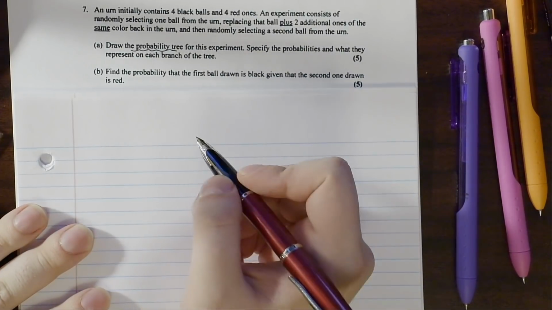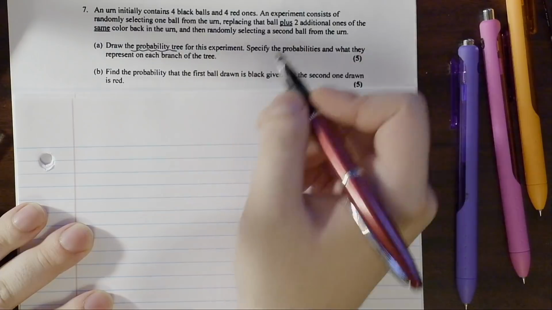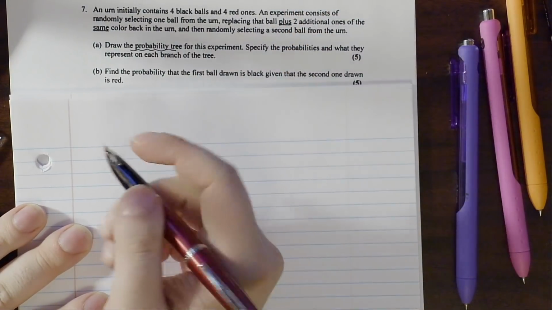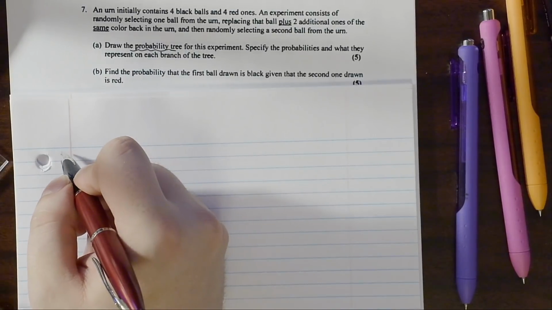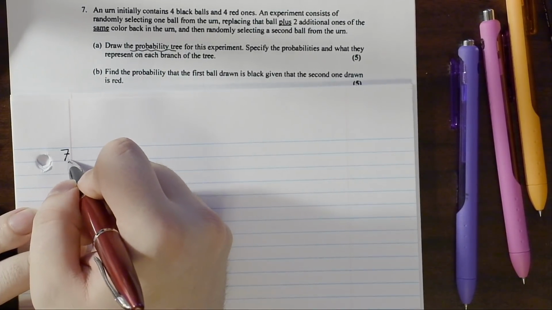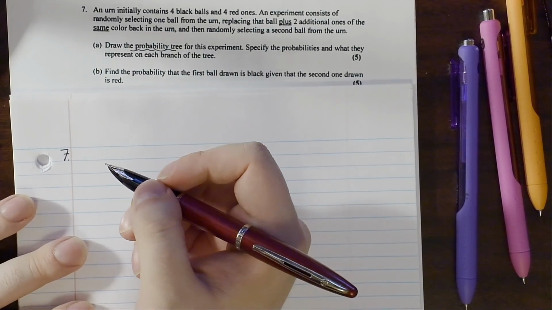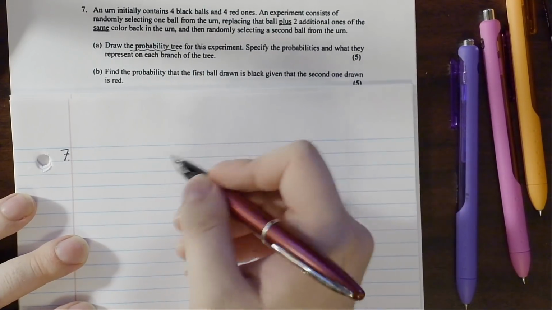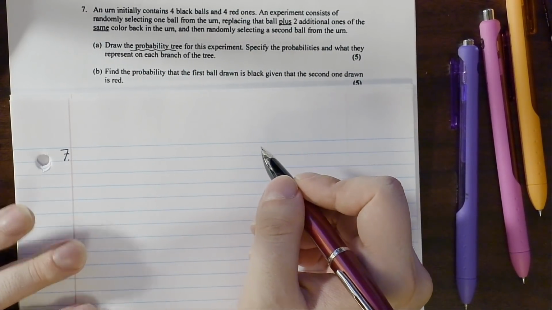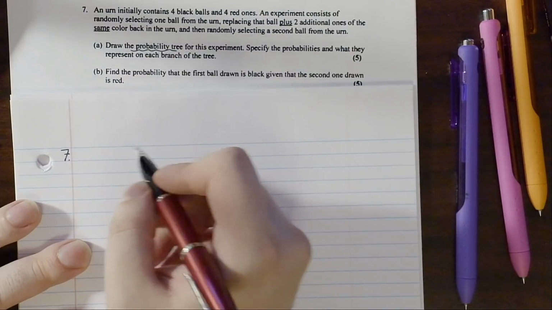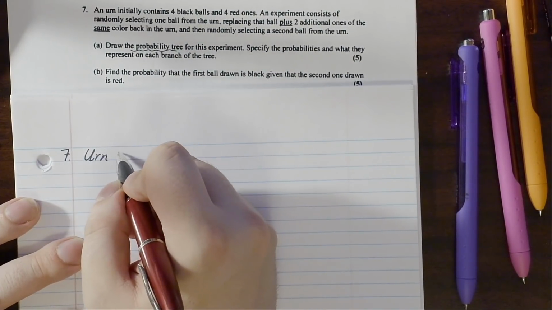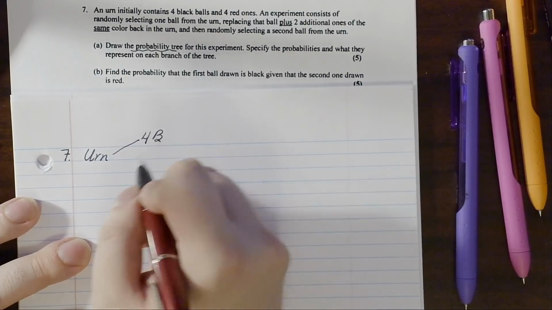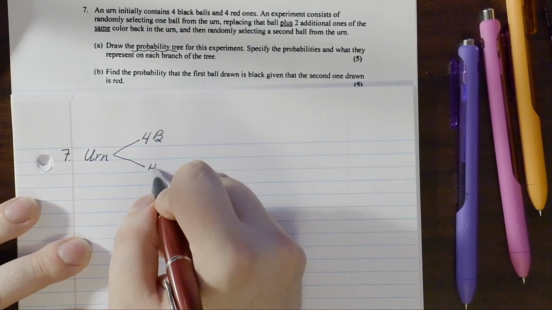So I have an urn. I have to make sure I'm following along with what it's doing. That's the other thing with this type of course, keeping track of the information of what you know and what you don't know. In this case, there's an urn, inside of it I have 4 black and 4 red.